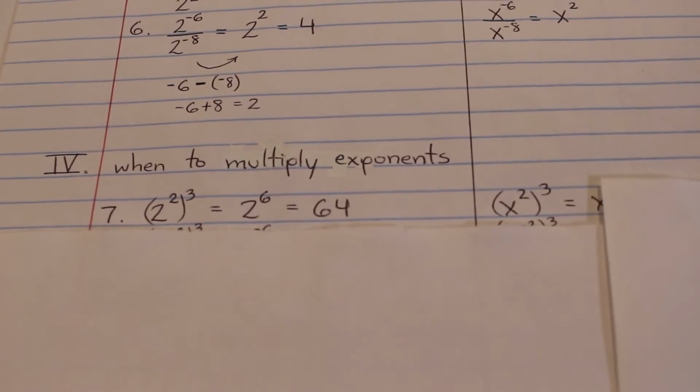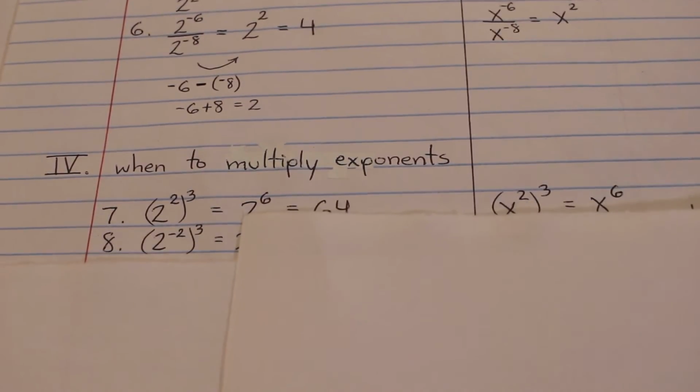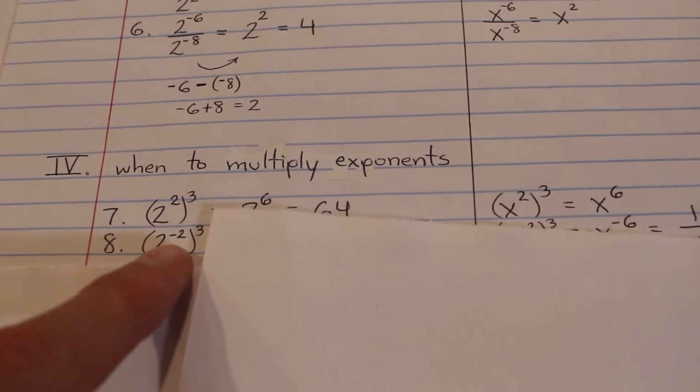All right. In the x world here, same thing. You multiply exponents and you get the same 6, x to the 6th. All right, if we have a negative exponent, it's the same rule. You still multiply the exponents, negative 2 times 3.